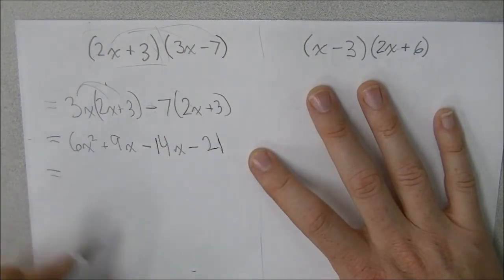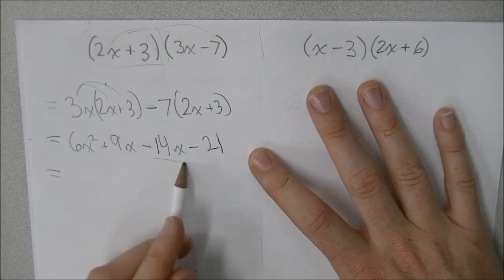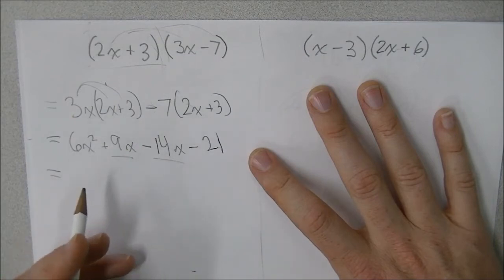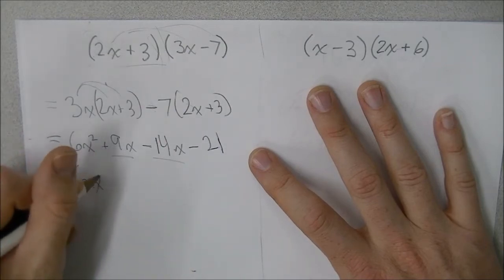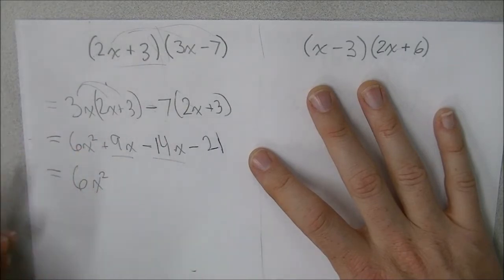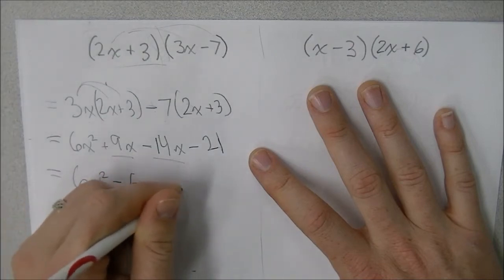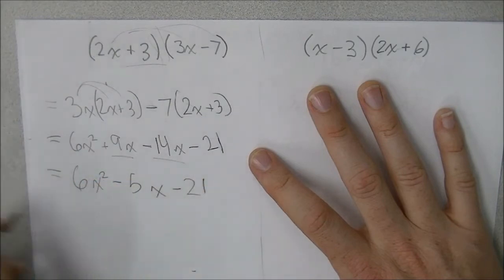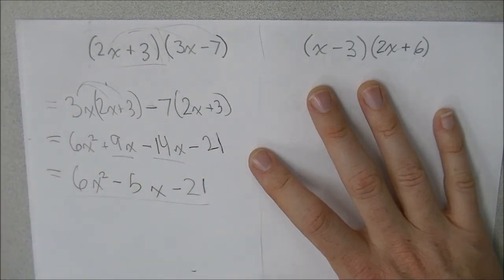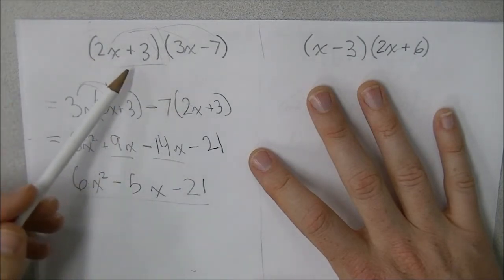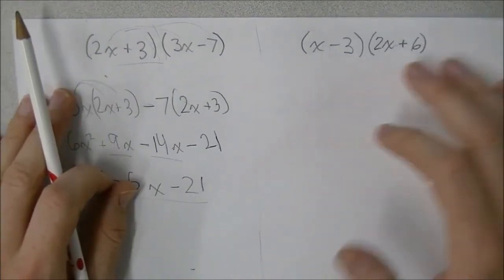Now you'll notice that we have two terms that just have x, so they're like terms, so we can collect them. So we now have 6x squared. 9 minus 14 is negative 5, so negative 5x, minus 21. So that's how we expand a pair of binomials being multiplied together. All right, let's do one more example.